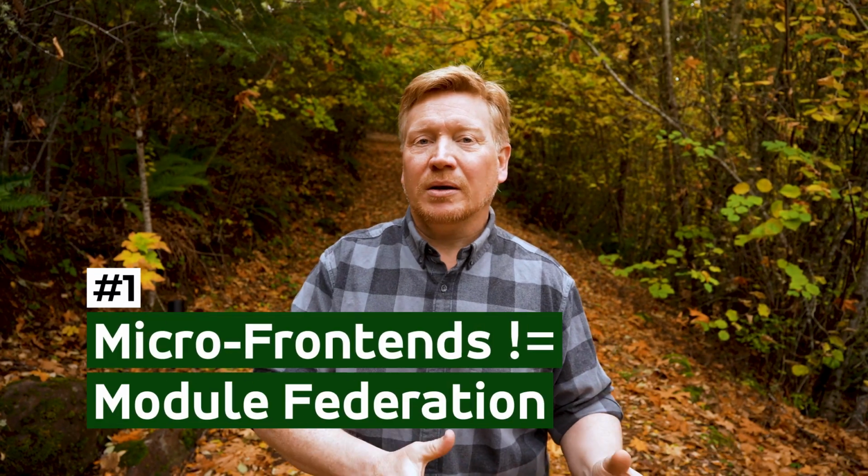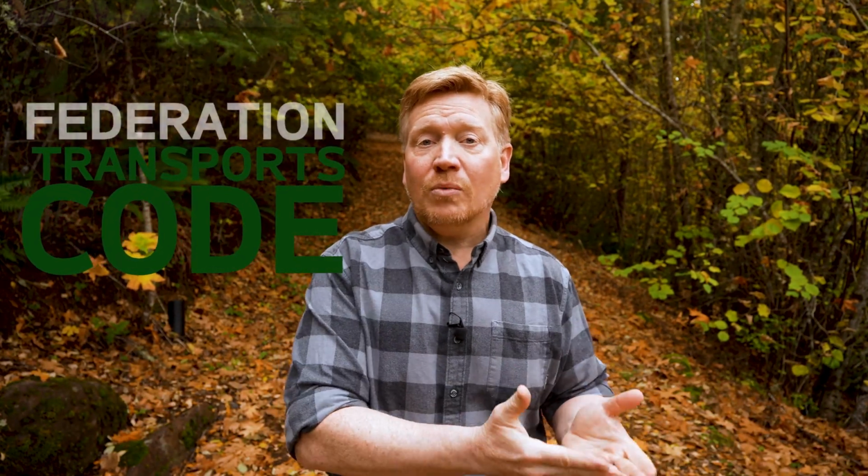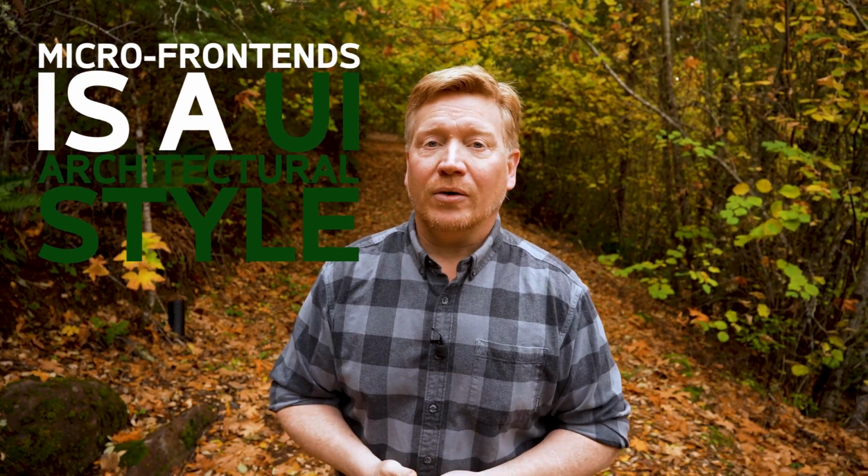So the first one we can talk about is a misconception that people have when it comes to understanding the relationship between micro-frontends and module federation, and it's probably something that I've added to the confusion on because I've kind of mixed and matched those things in the past, but they are 2 separate things. So module federation is a code transport layer. That's all that it does. It gets code from one application to another as a runtime dependency. And micro-frontends is an architectural style about sharing code between applications, and in particular, front-end UI code.